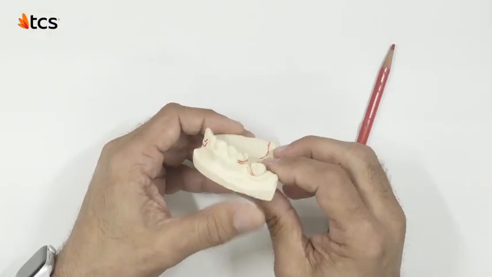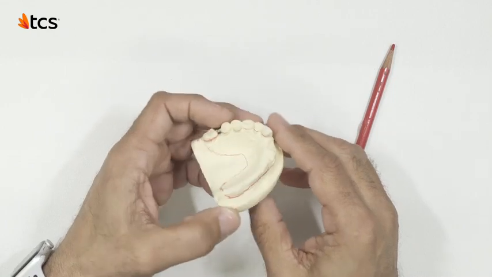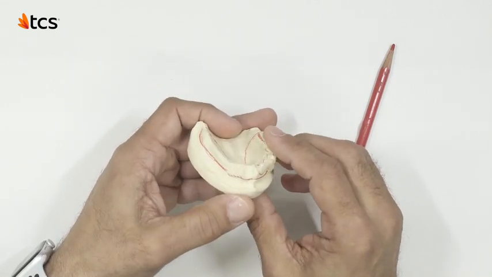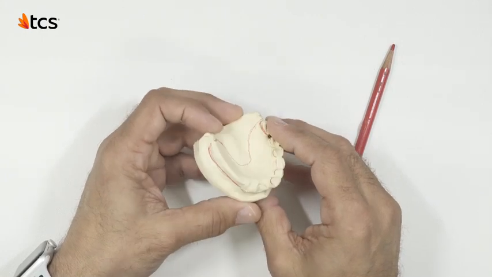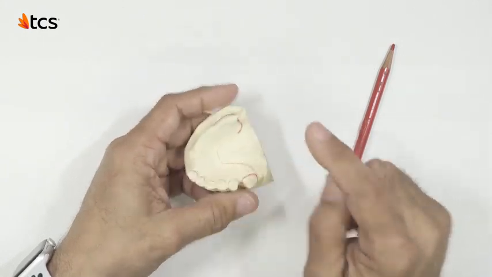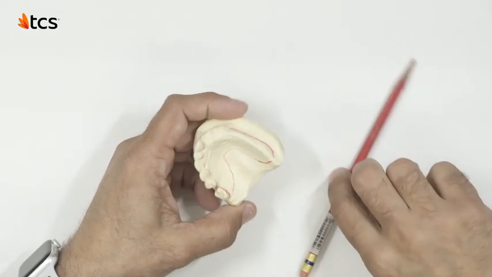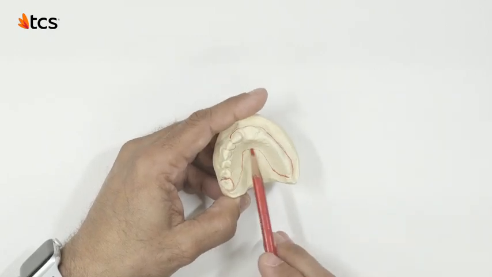Let's take a look at the complete design. It is a straightforward design. However, the range of difficulty of this case is high due to the distal extension, lack of abutments, and amount of palatal coverage needed. Our design is now complete and we're ready to block out.